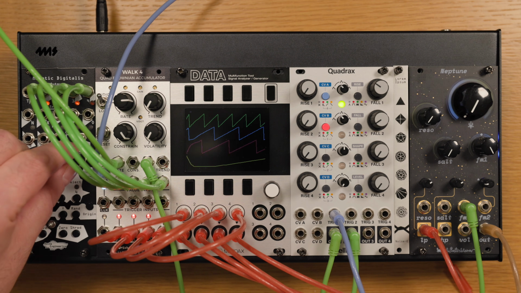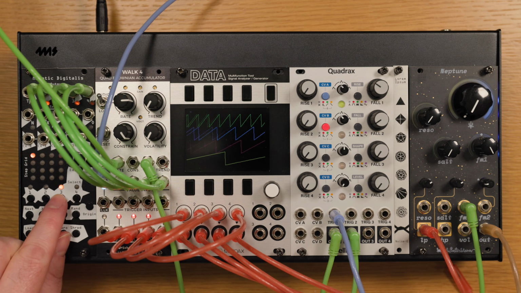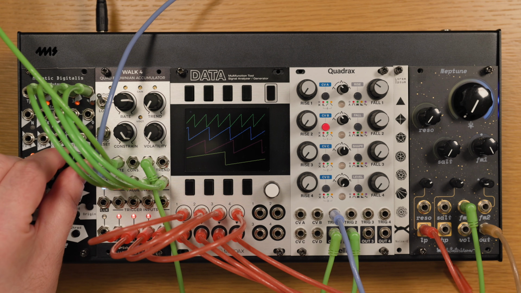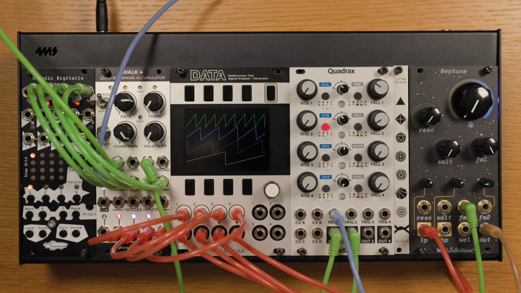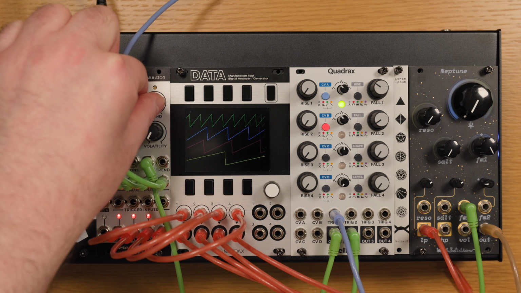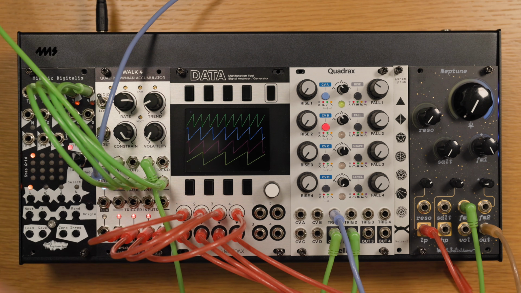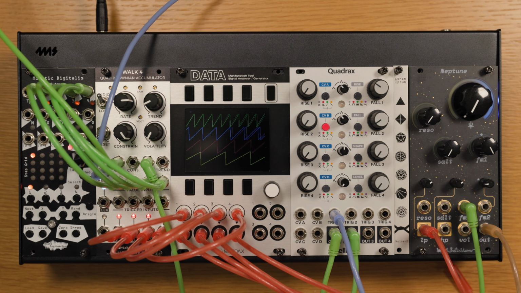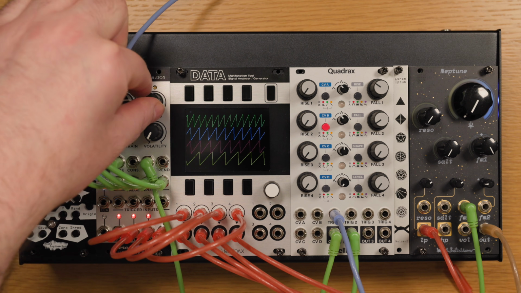So we can get combinations that are maybe a little more harmonic, ones that are a little more inharmonic. Like this. And we can also play with the trend to add a static step size to each clock pulse. And this can give you some really wild demonic sounds.